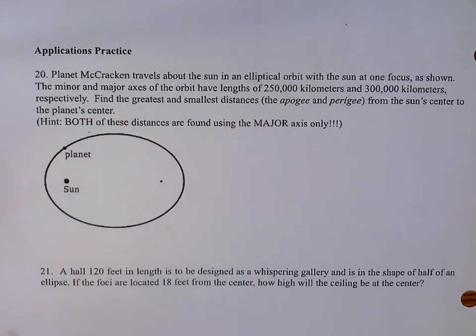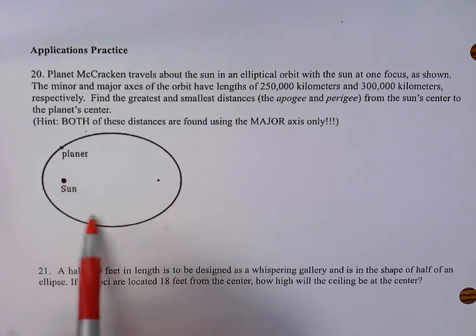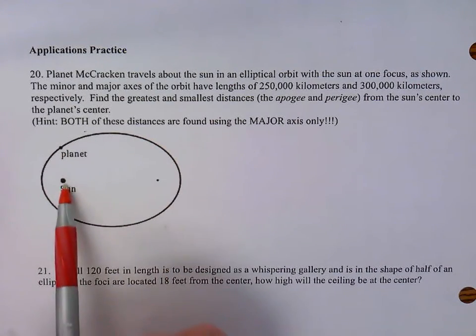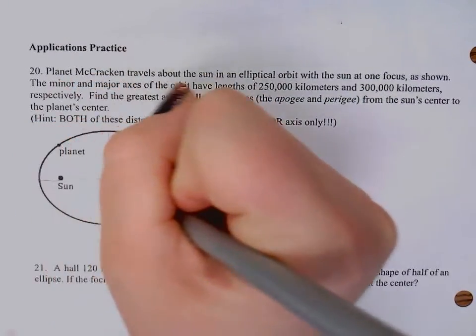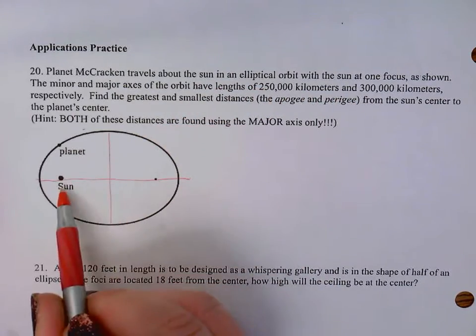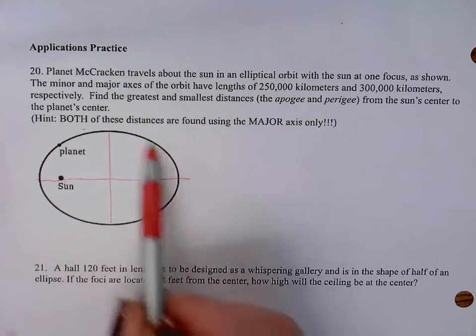So looking at number 20, planet McCracken, here it is, travels around the sun in an elliptical orbit, and the sun is at one focus. So here's your two foci, right? If you drew this in, here's your center, here's your two foci, but the sun stays put and the planet circles or orbits around it.